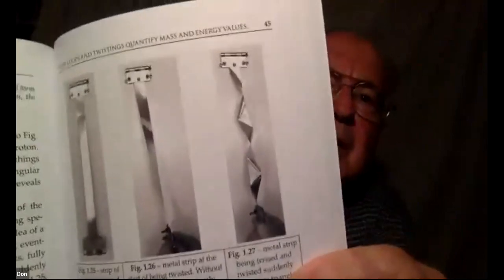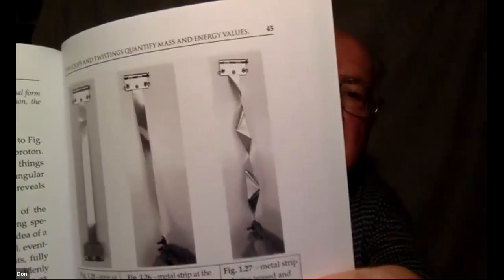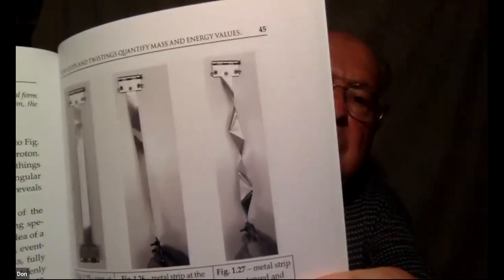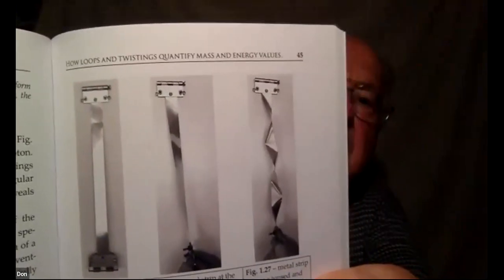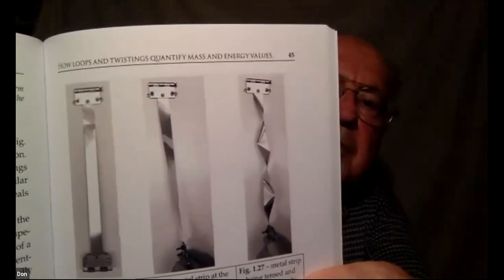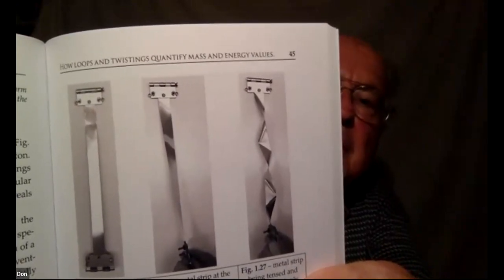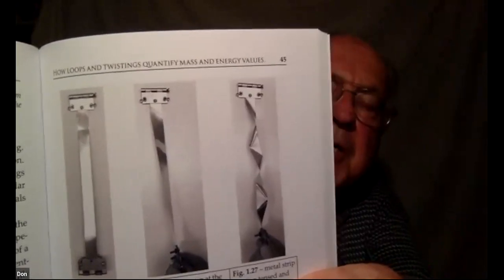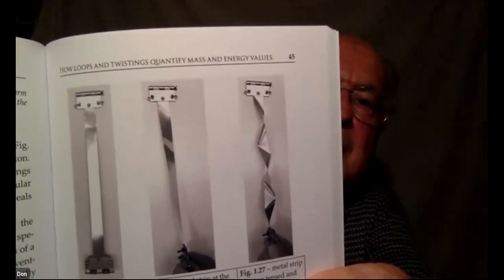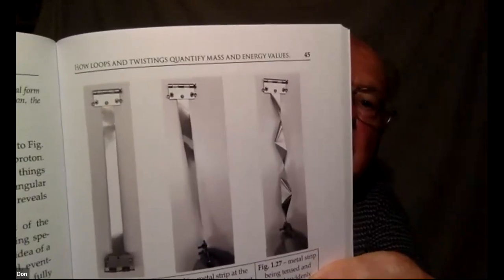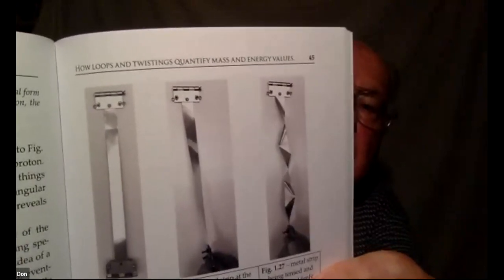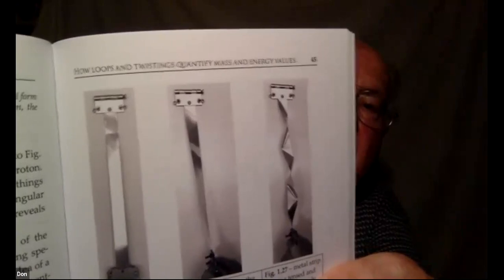Show you some things here. Here's an example I really like. Let's see if we can see that. I took a sheet of shim steel and just let it hang, and there's no tension on it, and it's just a straight plane. And in the middle one, I started twisting it, but not putting any tension on it. And in the third one, I pulled on it and twisted, and look what happened. It broke into 45-degree, 90 triangles.